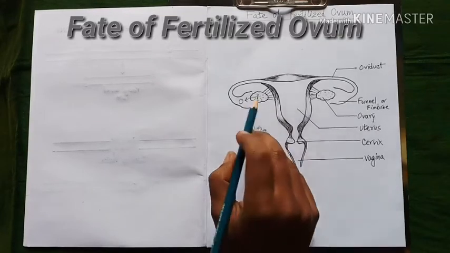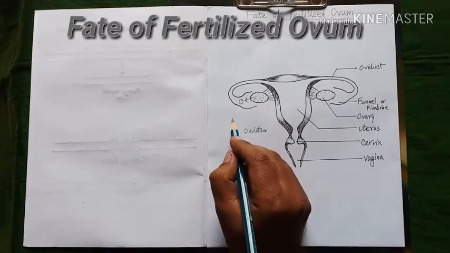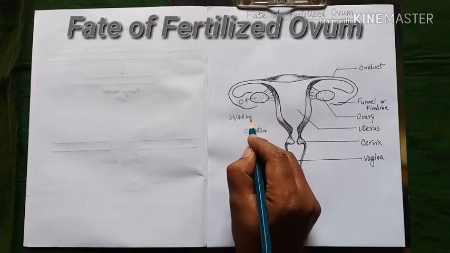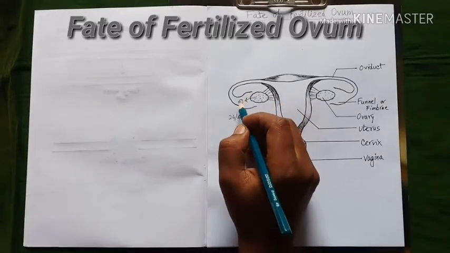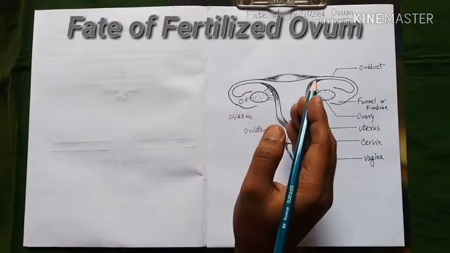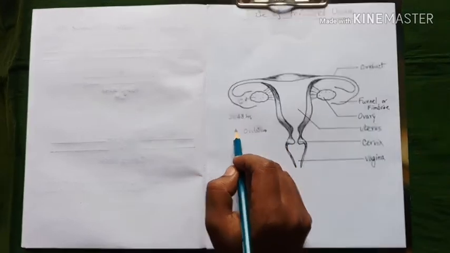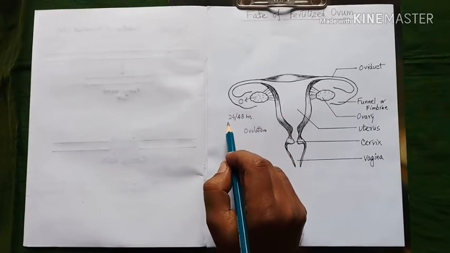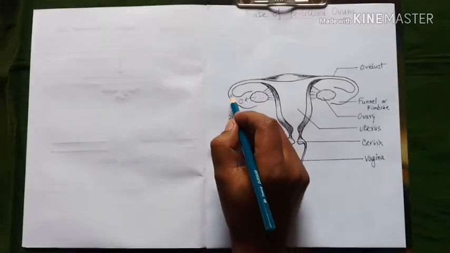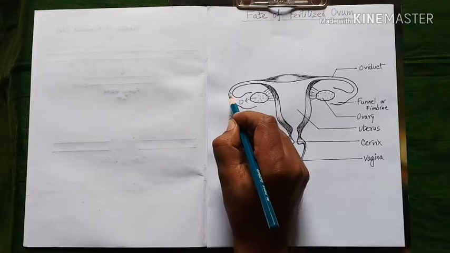After ovulation, this ovum will remain active or alive only for the next 24 to 48 hours. So this ovum must be fertilized with the help of some sperms, generally by a single sperm, within this period of time, the first 24 to 48 hours, and within this period the ovum will be able to move only up to this region of the fallopian tube.